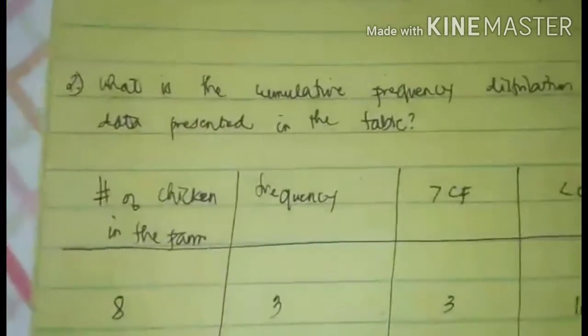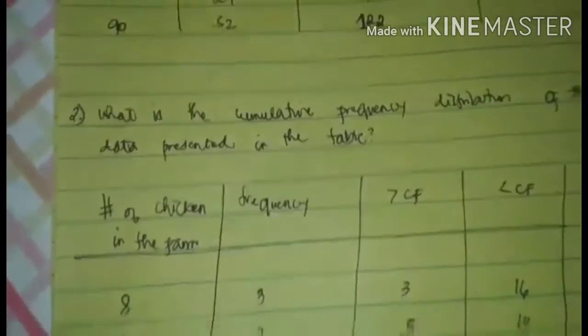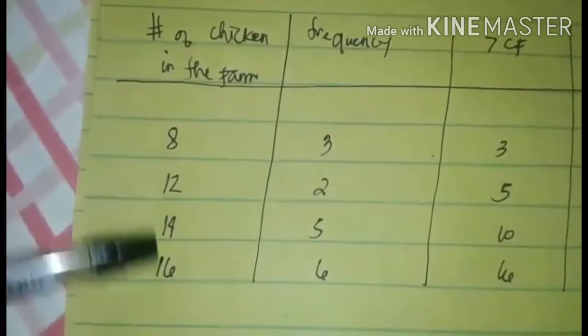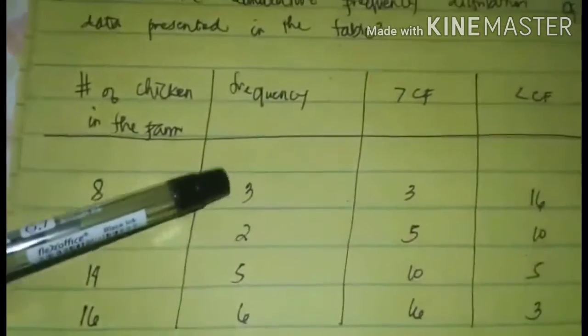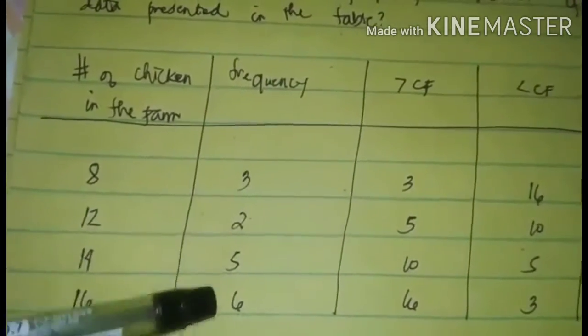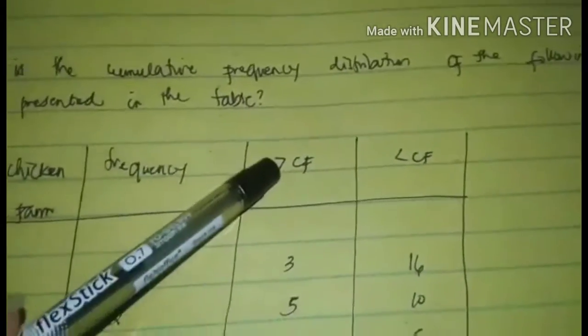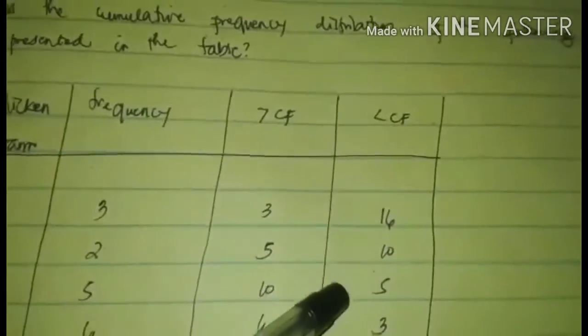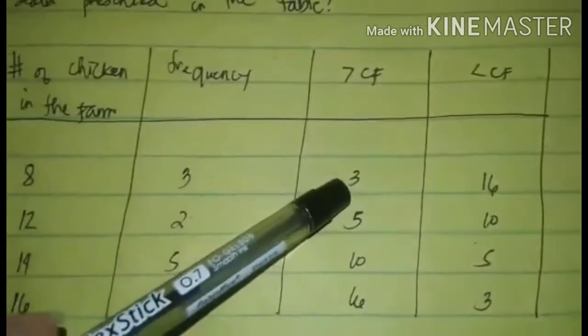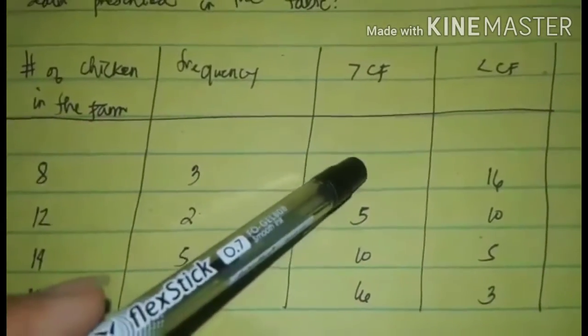Okay, so for number 2, what is the cumulative frequency distribution of the following data presented in the table? Here, the number of chicken is 8 to 16, and the frequencies are 3, 2, 5, and 6. So we have less than and greater than frequency distribution. For the less than, we need to first place the lowest number.